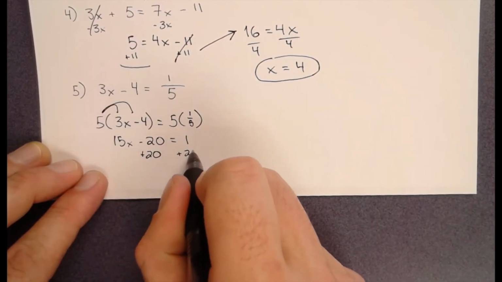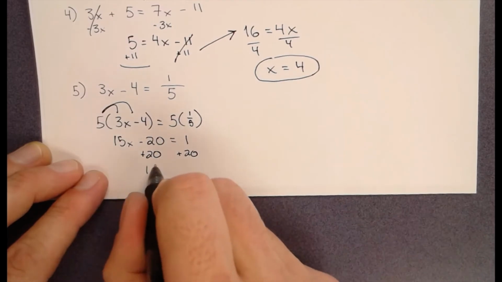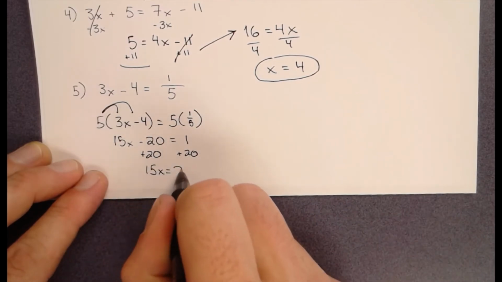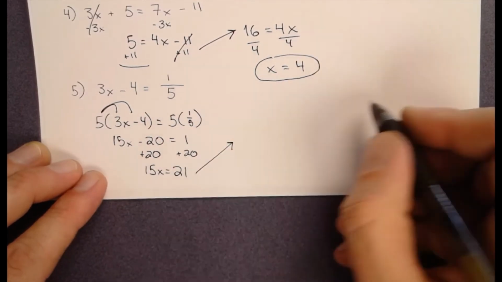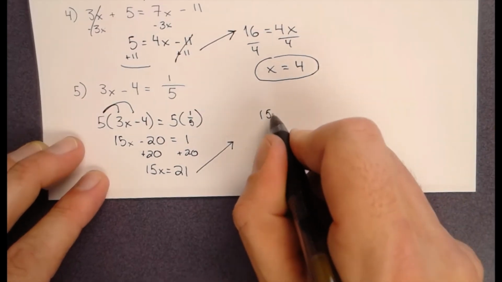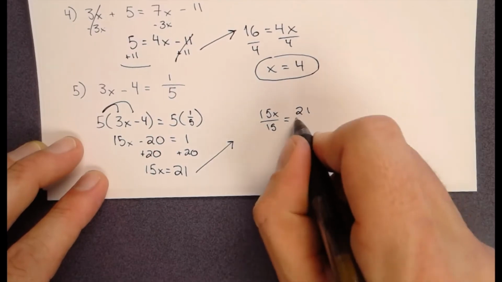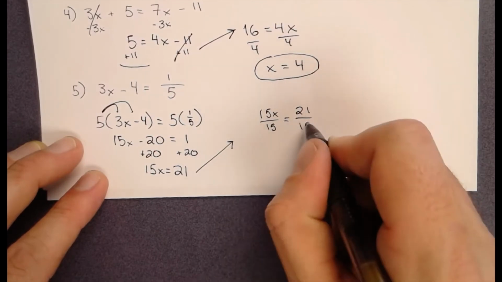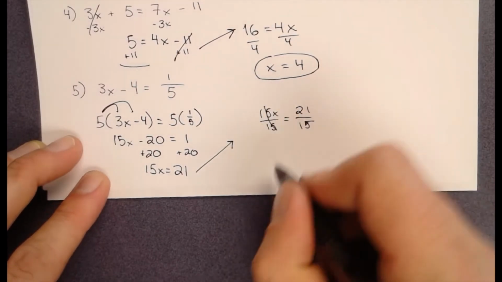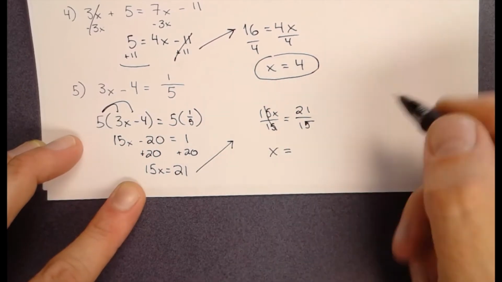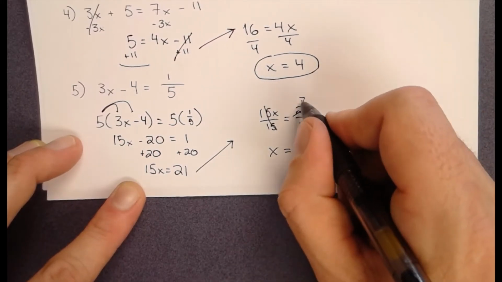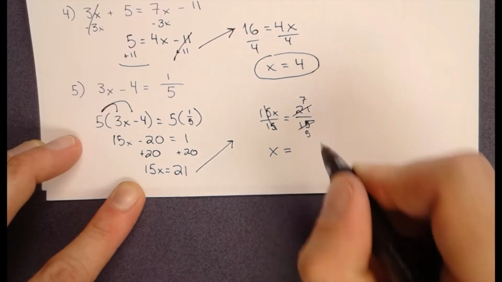We'll add 20 to both sides to get rid of negative 20. And then 15x equals 21. When we divide both sides by 15, you may notice that both 15 and 21 are divisible by 3. So we're going to factor a 3 out of 21 and 15 to get 7 over 5 is the final answer here.